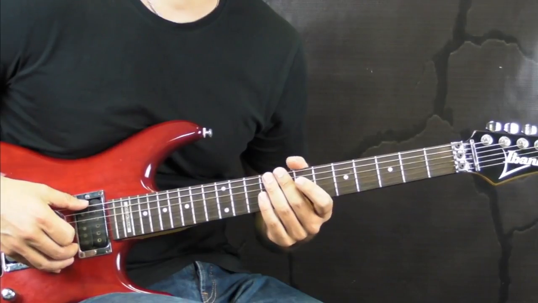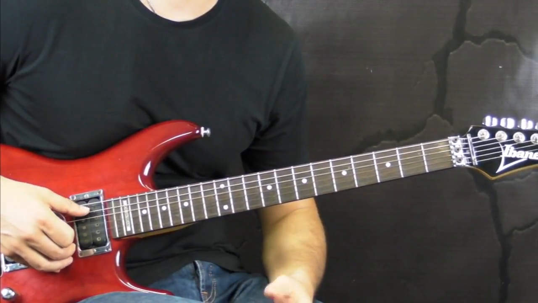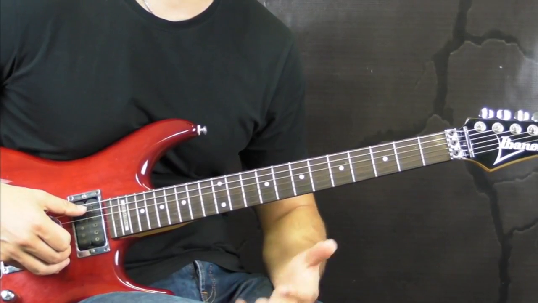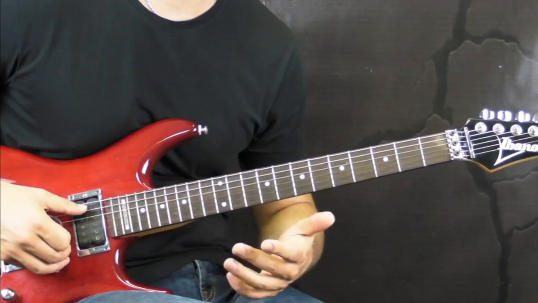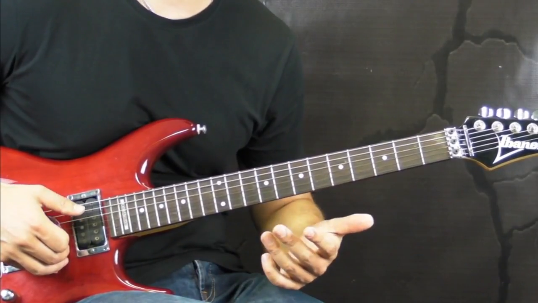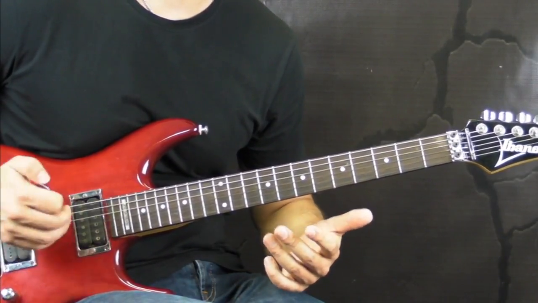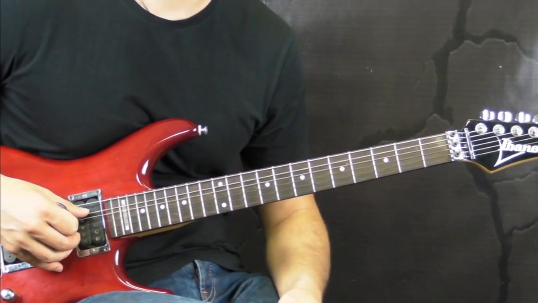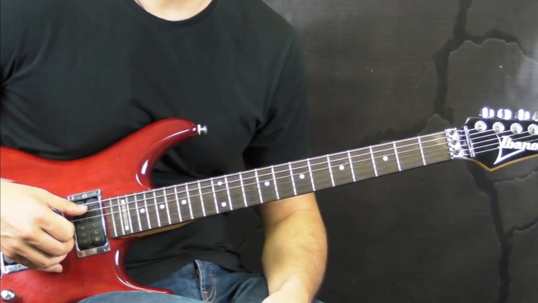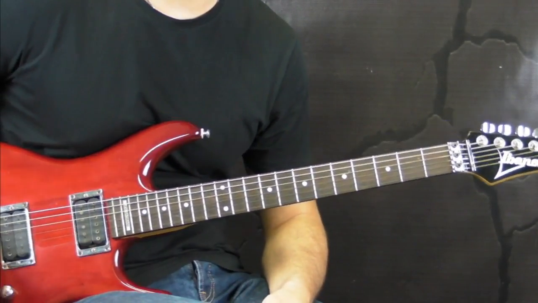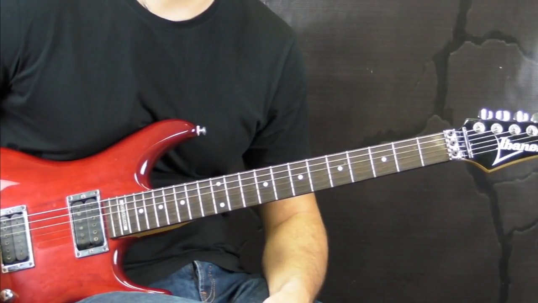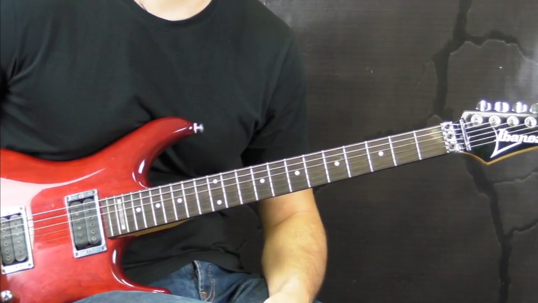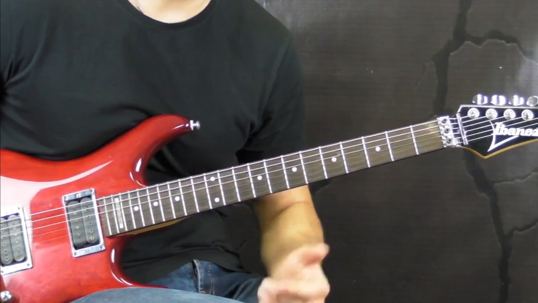Alright, so that was just another example of how you can harmonize a melody. In this case it was a riff, and it's simply going up a certain interval and playing the riff or the melody starting from up there. So like I said, this is a simple approach. If you get into harmonized scales, it gets a little bit more complicated. And if you would like to know more about that, just leave your comment in the section below, and I will continue with part 2 of this lesson.